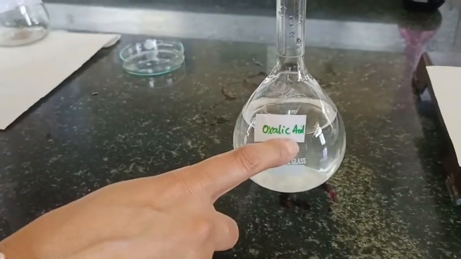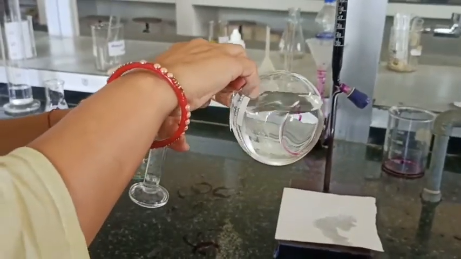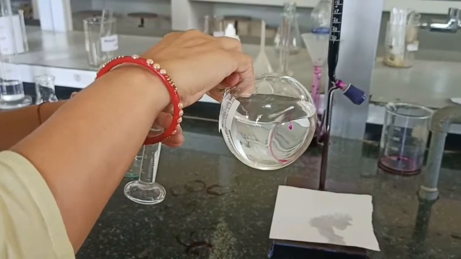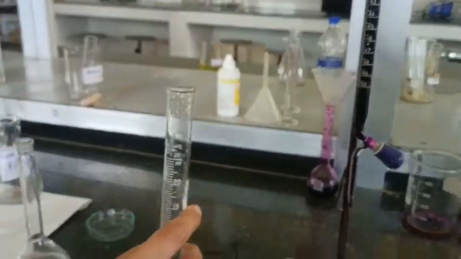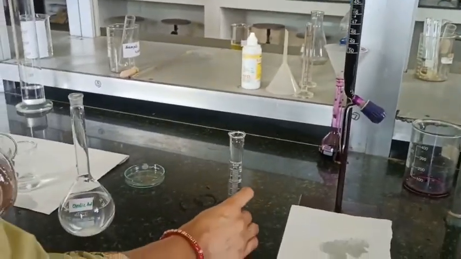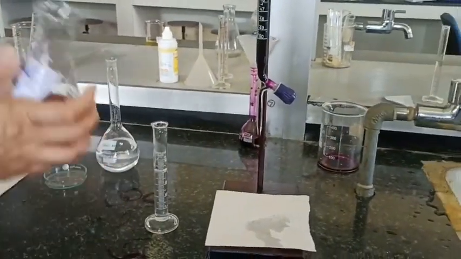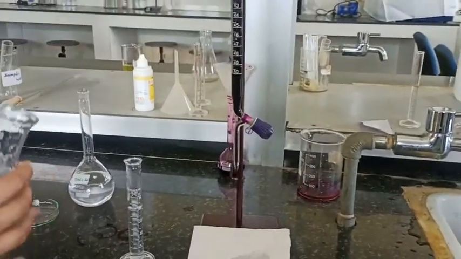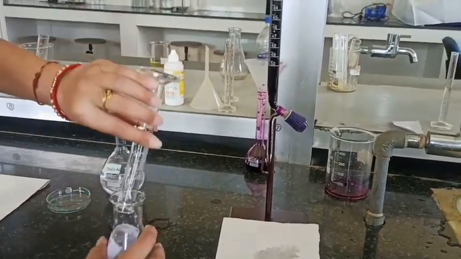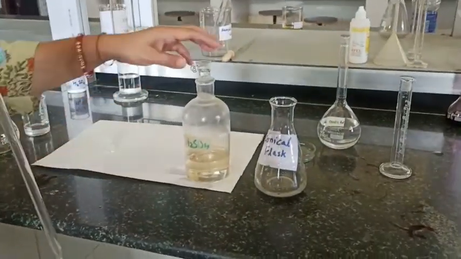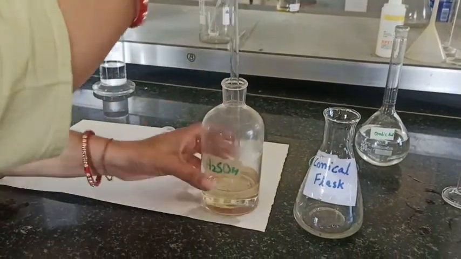Now we will take the oxalic acid. The acid is 0.2 molar. So I will take 20 ml of oxalic acid. I use the measuring cylinder just to show you. I do not use pipettes, but you can use pipettes here. That is more accurate actually. So now I am rinsing this conical flask with oxalic acid, which I am going to transfer to this conical flask. So this is 20 ml, and to this 20 ml, 1 ml of 4 normal H2SO4.